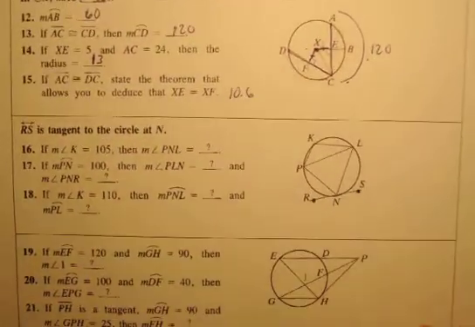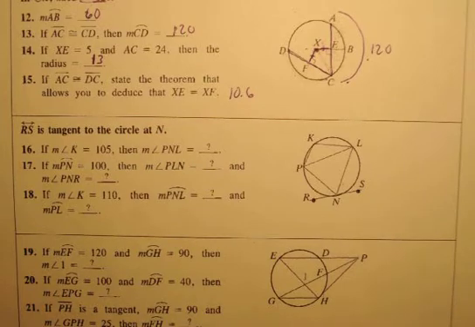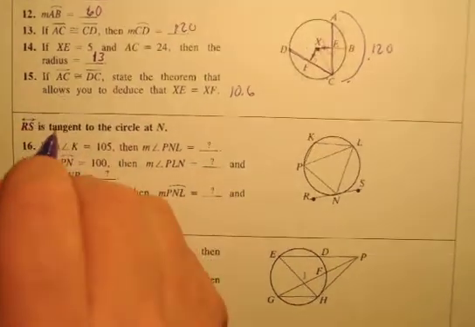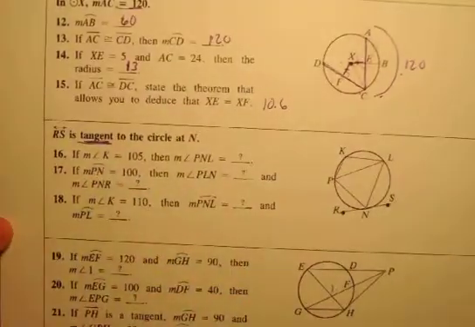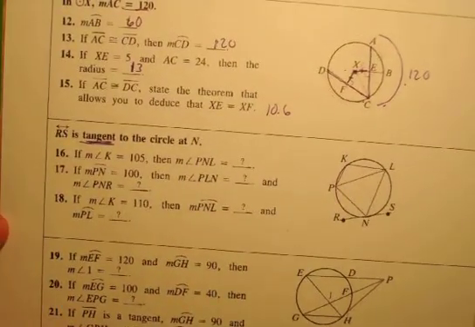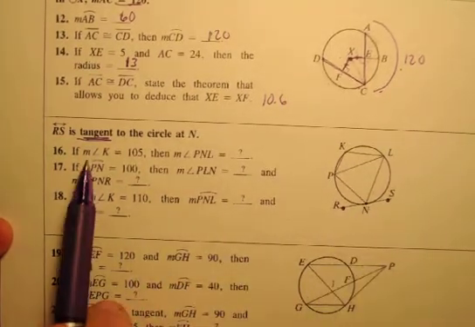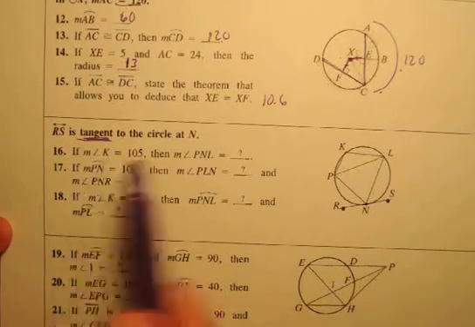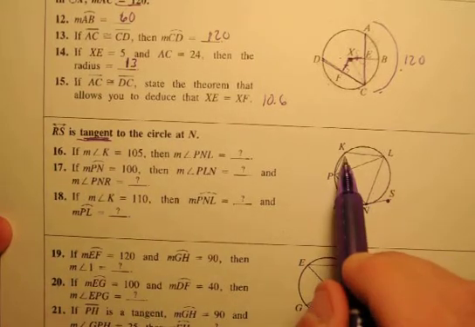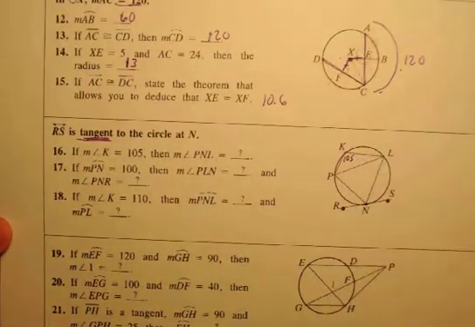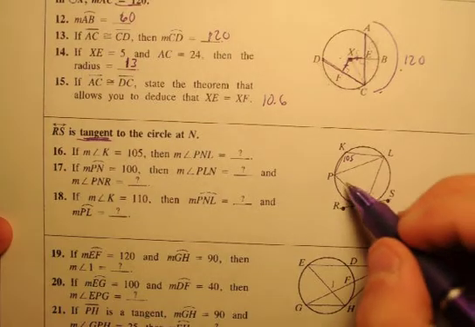Next. RS is tangent, which means it just touches. It comes from the Latin word which means to kiss. It's kissing right there. Alright, that's the point of tangency. It says if the measure of angle K is 105, then what is the measure of PNL?